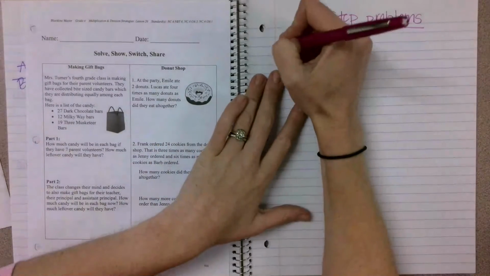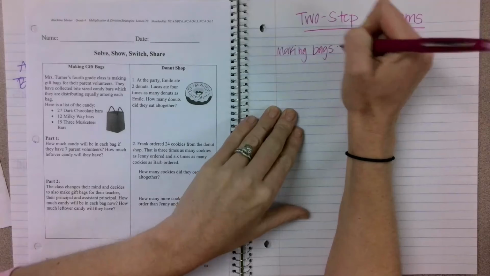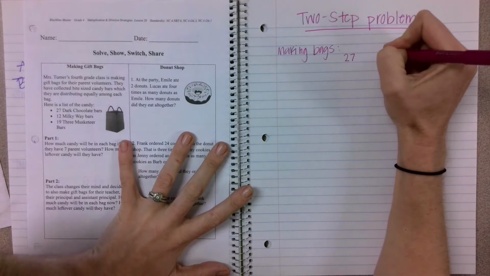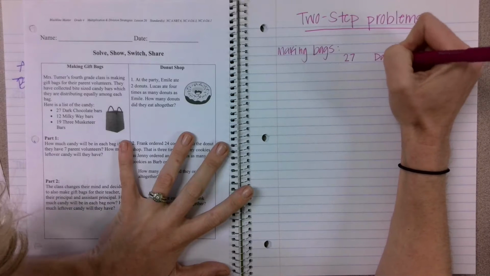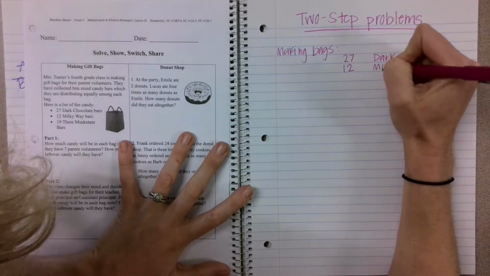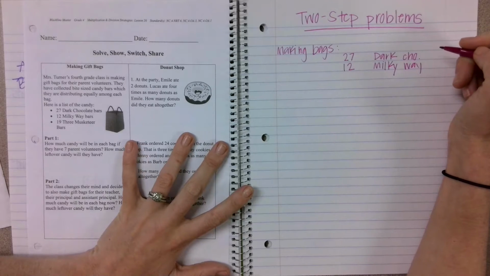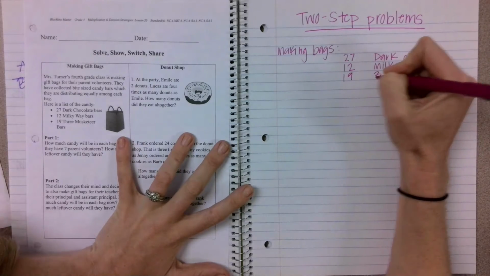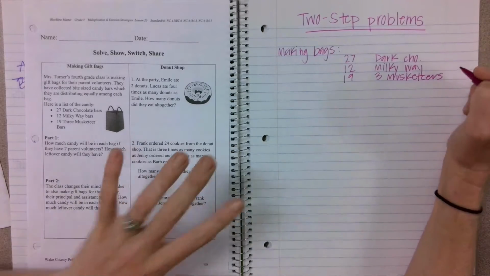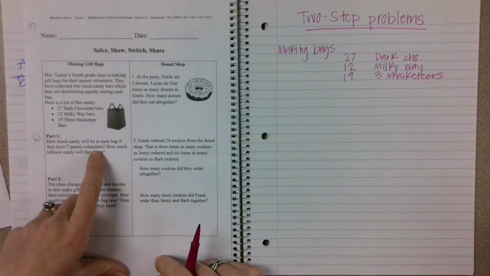So first, I want to write making bags. So then I know what this is for. And we have 27, let's say dark chocolate. We have 12 Milky Way. And then we have 19 Three Musketeers. Okay, and it says they want an equal amount in each bag for the 7 volunteers.